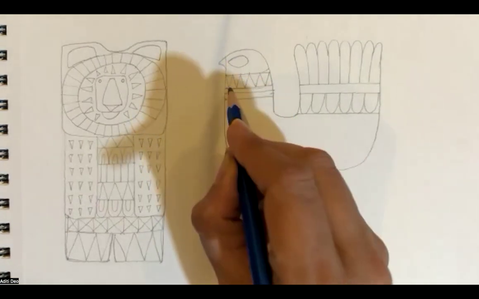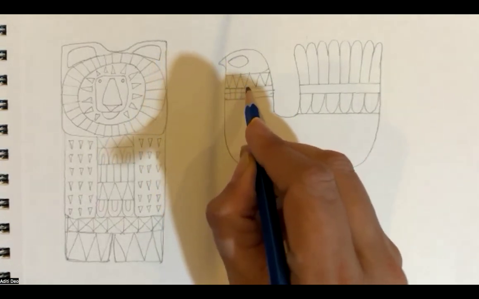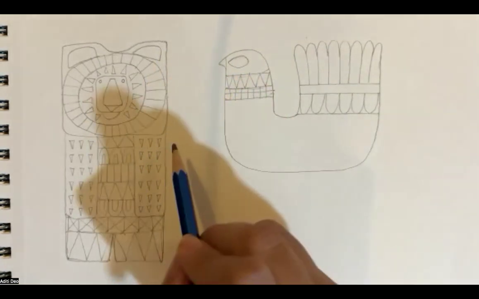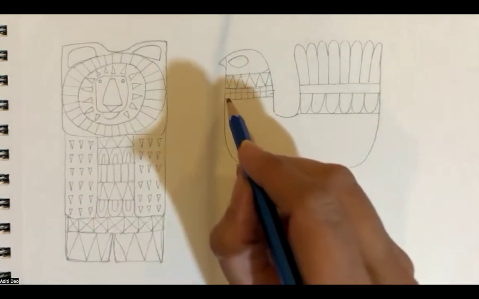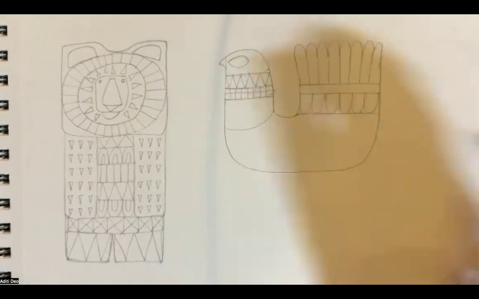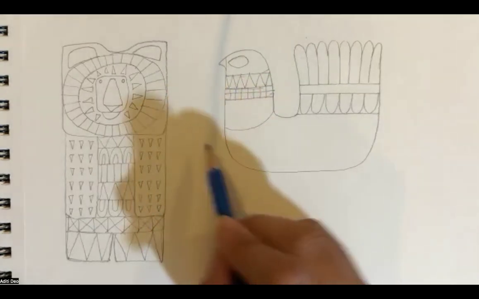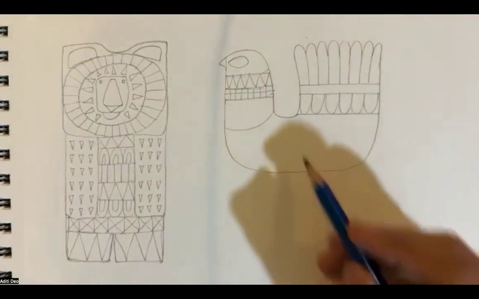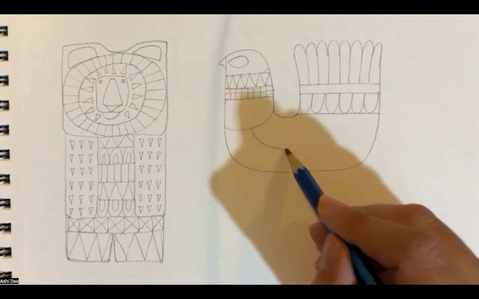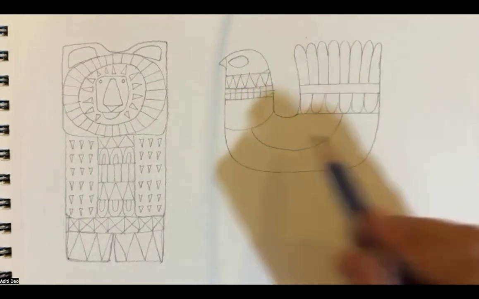You can also divide this into two lines and make squares and color every alternate square if you want. Then we can make a shape like this, which is like half a circle. And we can also make half a circle here so that it looks like wings.